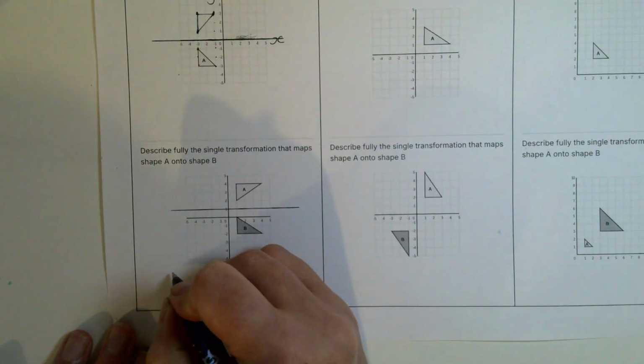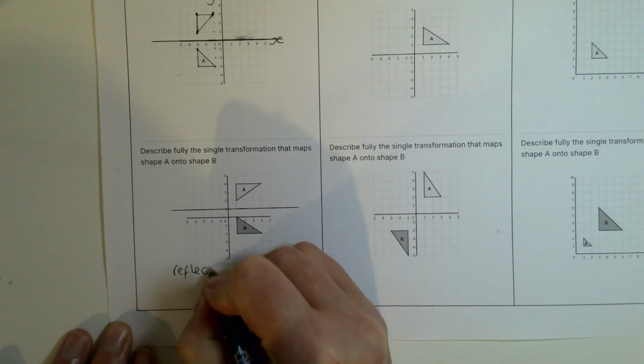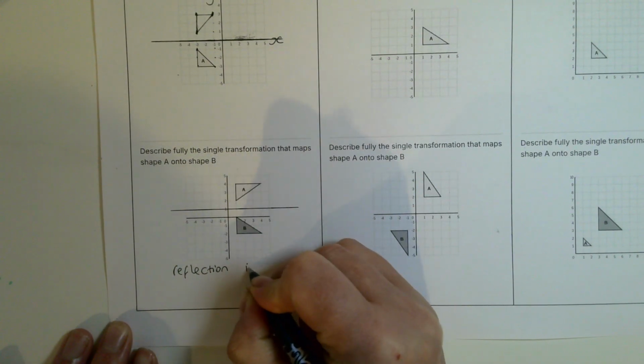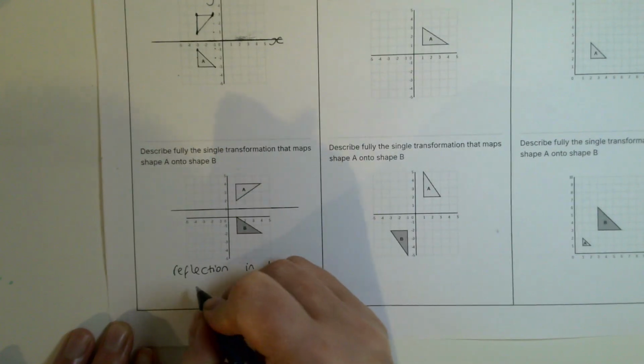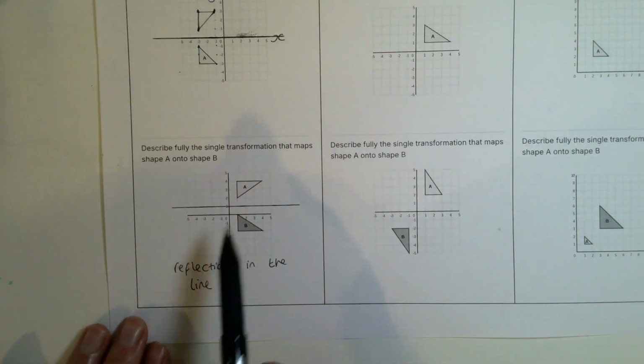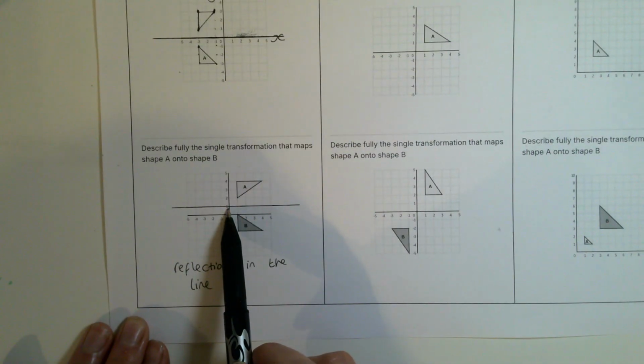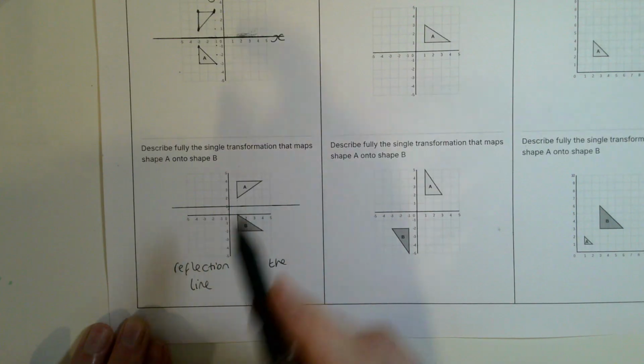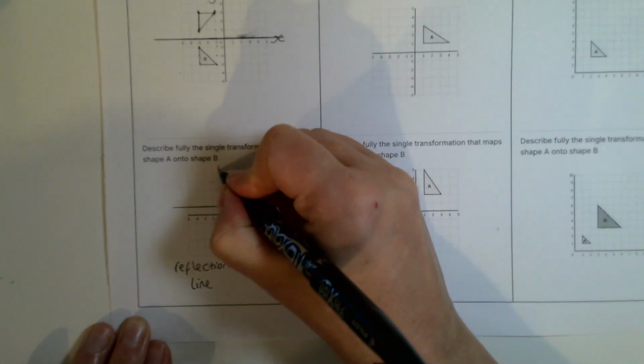So this is called a reflection. So you must write the word reflection, and then you have to write in the line. And then you need to name the mirror line. So to do that, it's cut through at this number 1 here. You need to identify the axes that 1 is on. And that's gone through your y-axis.